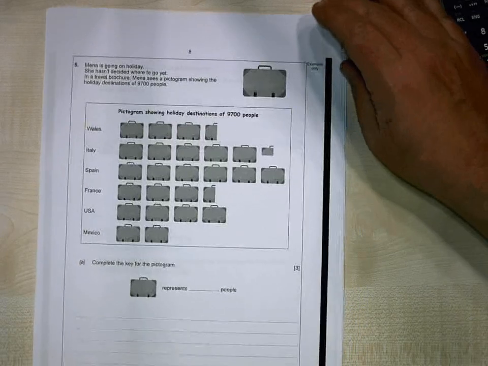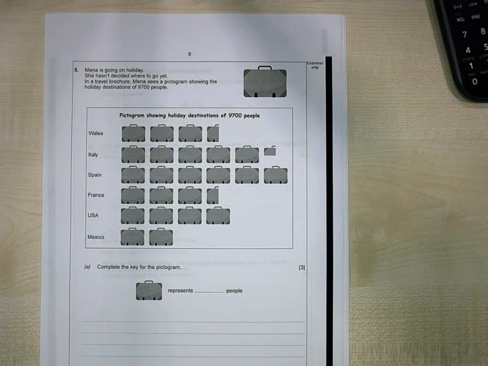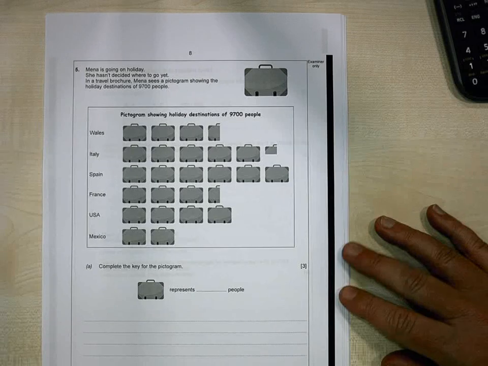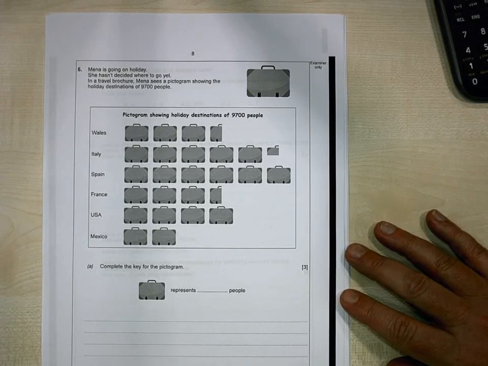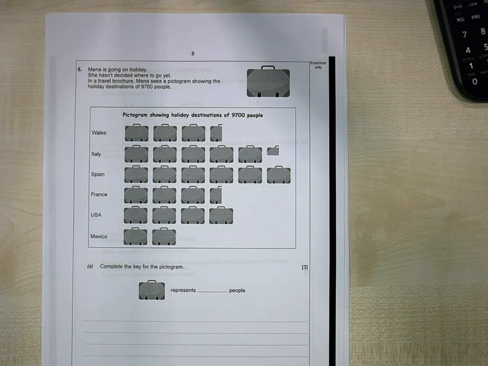Question 5. Now I can remember when I looked at this last year, after last year's Year 11 did this, I thought, oh my God, a pictogram on an intermediate paper. Wow, this must be really easy. But it's not as easy as it looks. So Mena is going on holiday. She hasn't decided where to go yet.